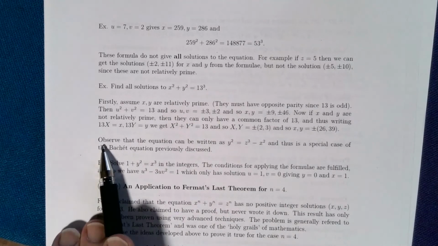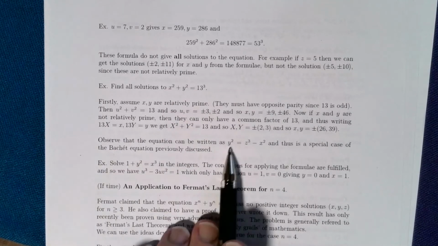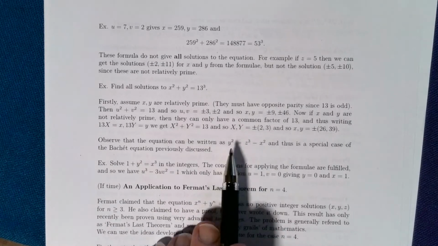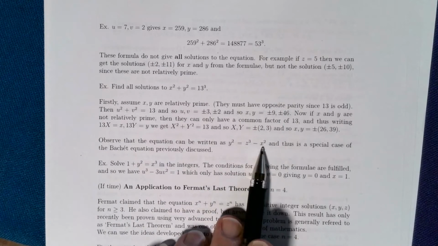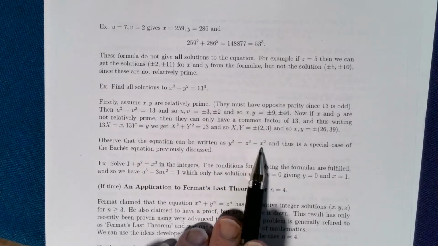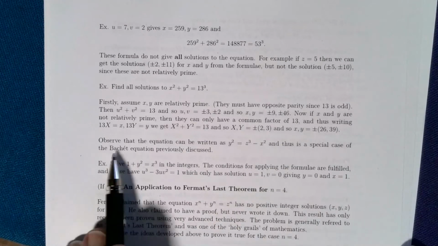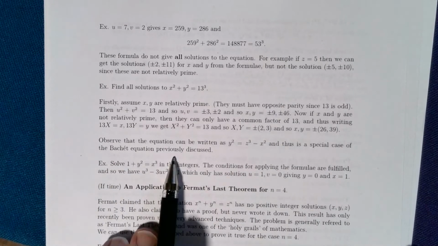So we just observed the equation can be written in this form here. y squared is z cubed minus x squared. So this in fact is a special case of the Bachet equation that I discussed in one of the earlier videos.